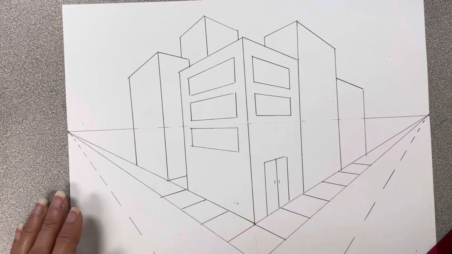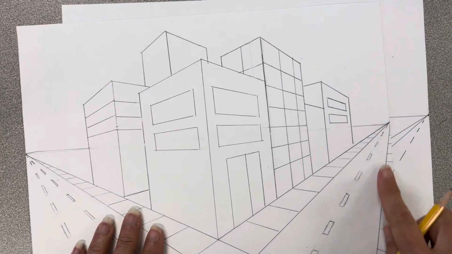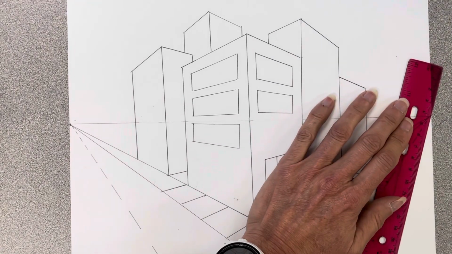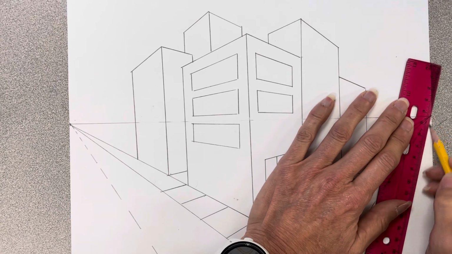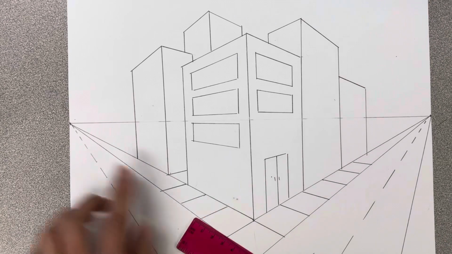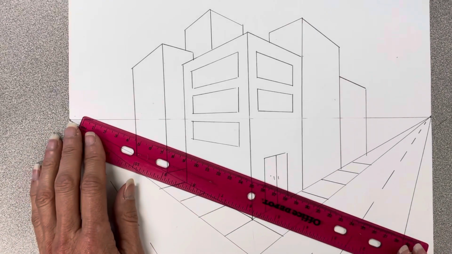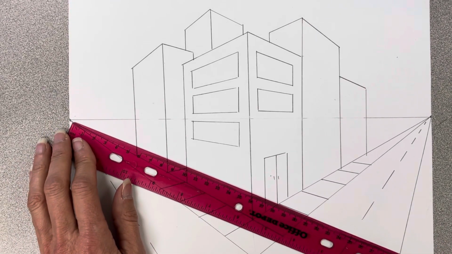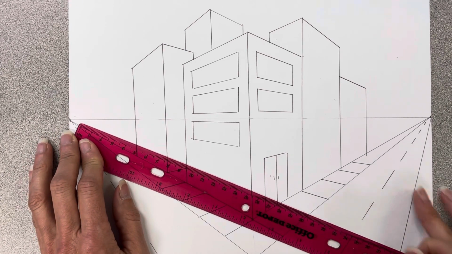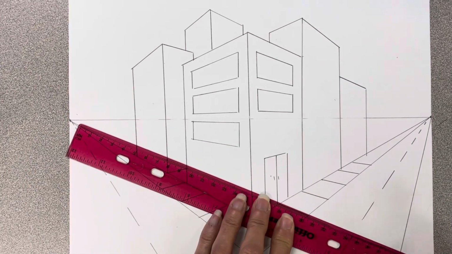Okay. If you want to draw the other side of the sidewalk, that line comes out from the vanishing point, and these lines will go to the opposite vanishing point. So my ruler's not quite long enough. You might need something a little longer, but these lines would go to the left vanishing point.